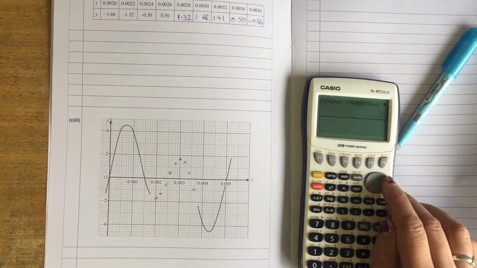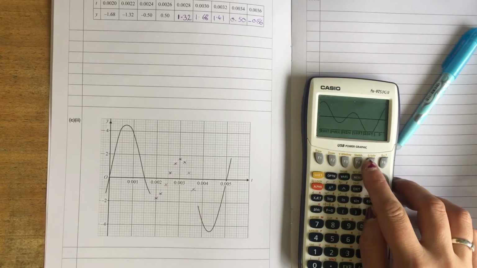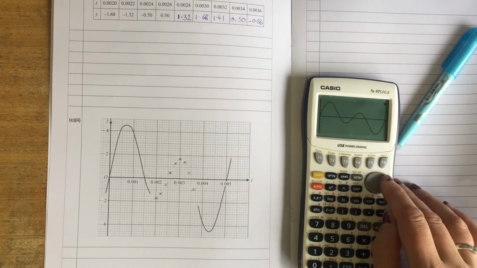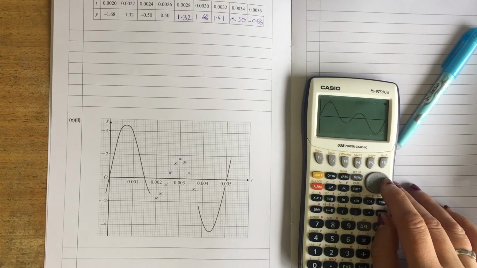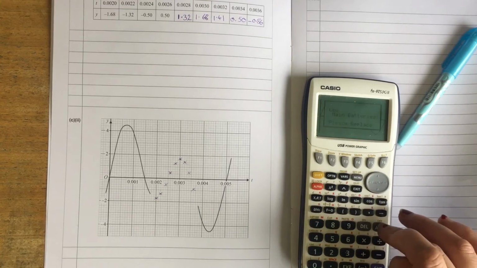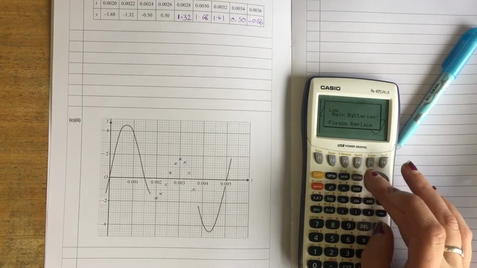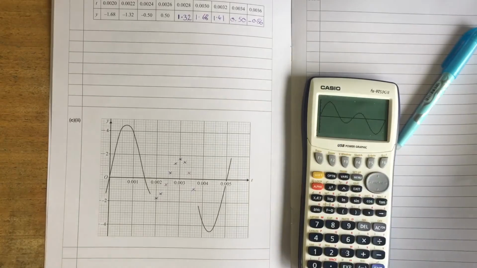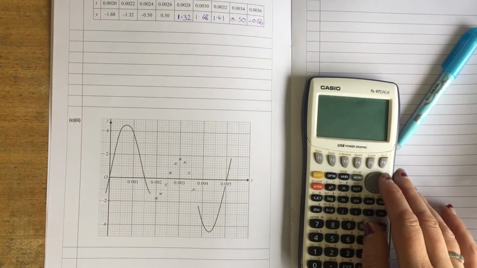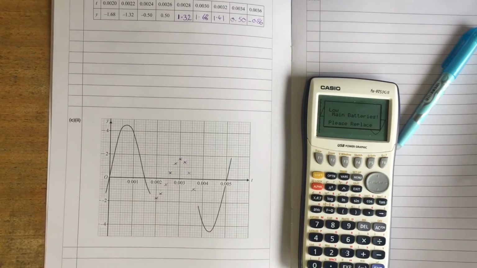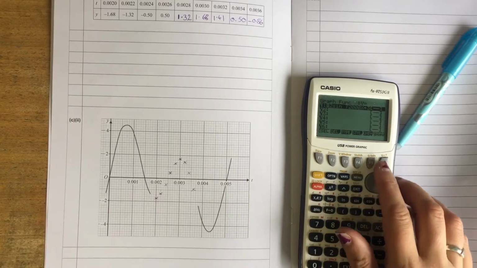It's worth just double checking. So G-solve maximum, got our first maximum, our second maximum. Okay. So we've got our first maximum. No. Calculator's dead. Oh no, just slow.